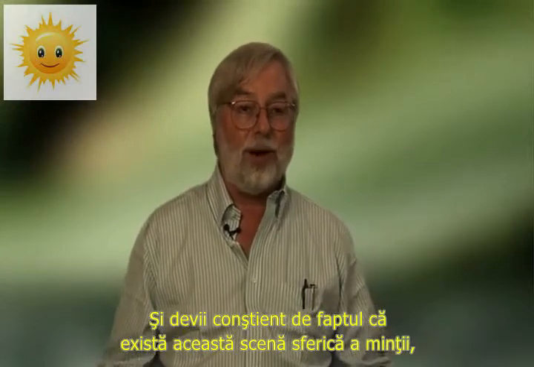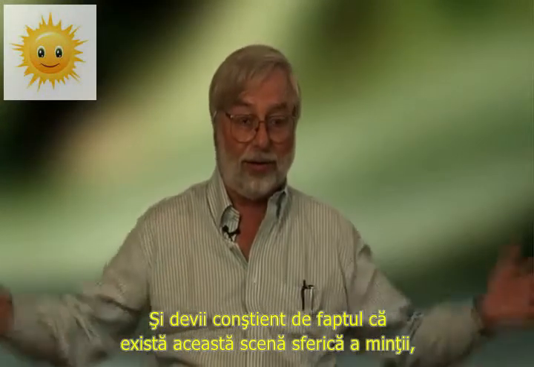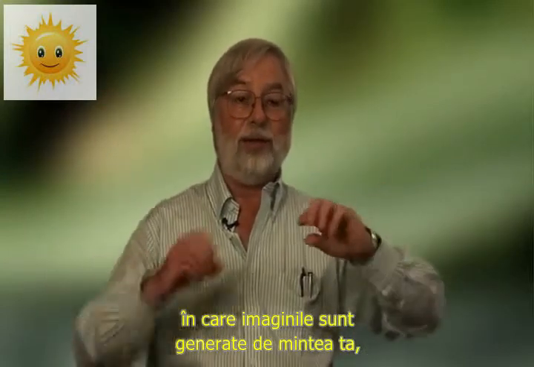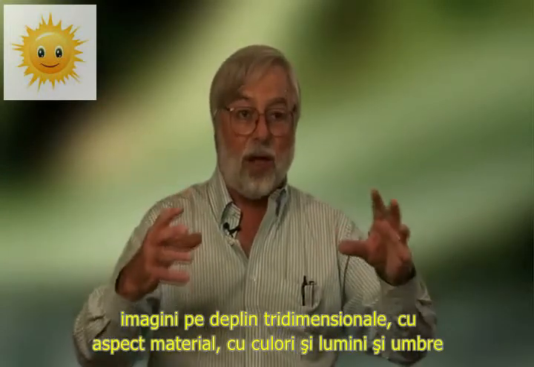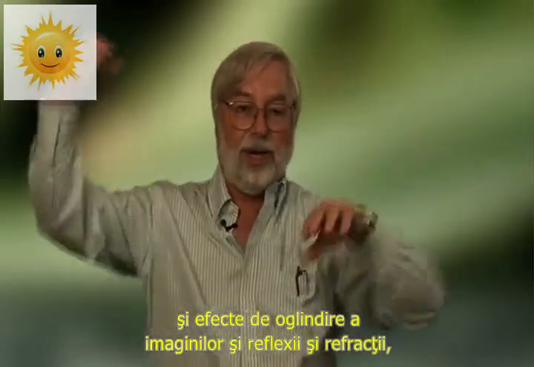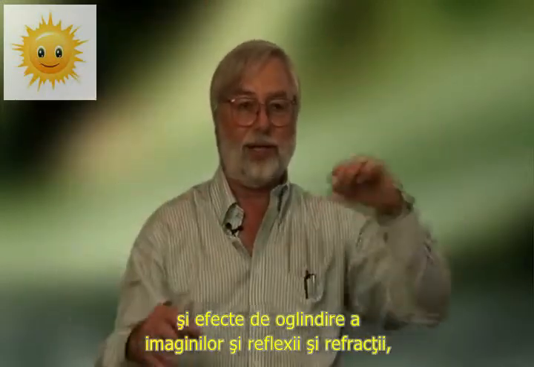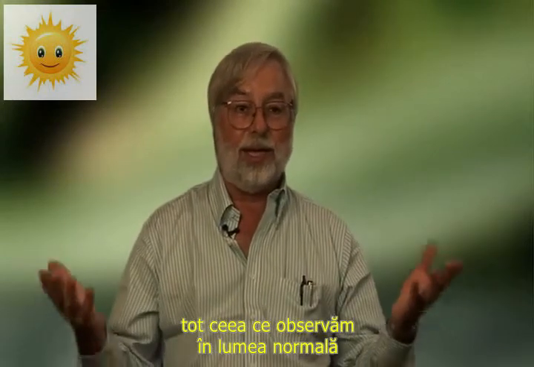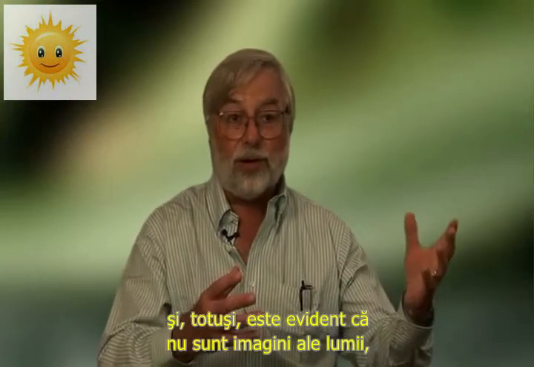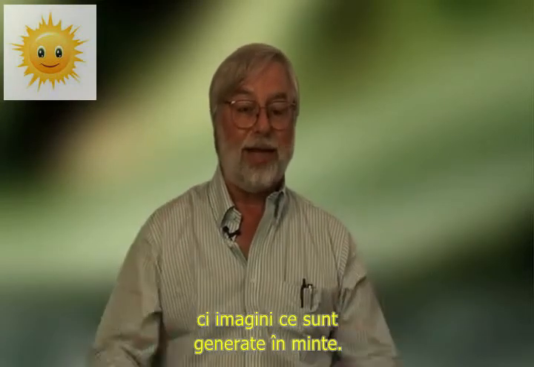And you become aware of the fact that there's this spherical theater of the mind in which images are generated by your mind, full three-dimensional, solid-looking real images with color and lighting and shadow and mirror image effects and reflections and refractions, everything that we see in the normal world. And yet, obviously, they're not images of the world, they're images that are generated inside the mind.